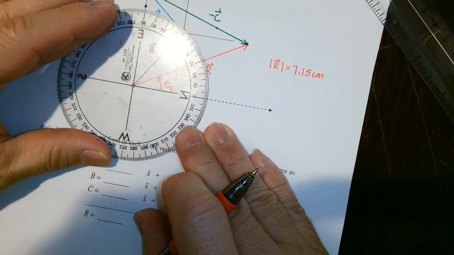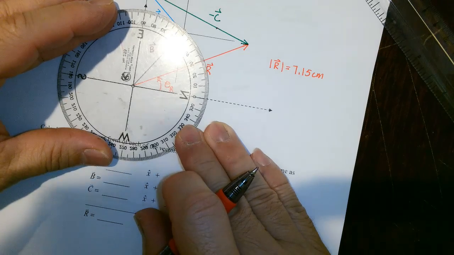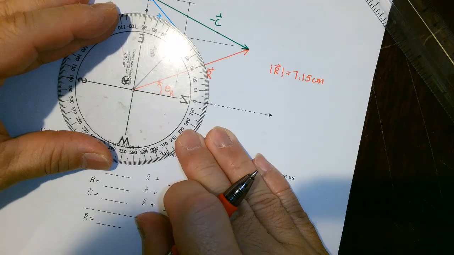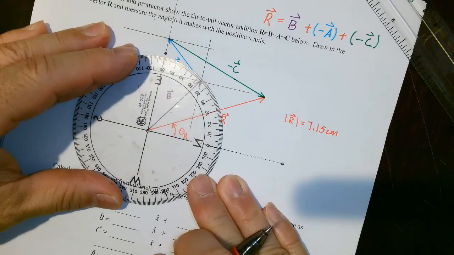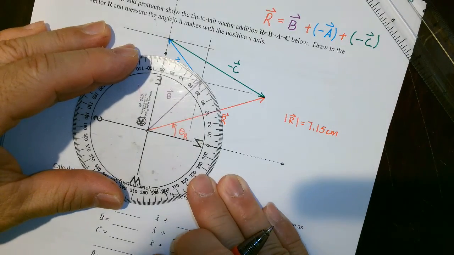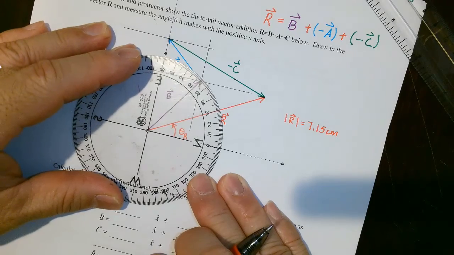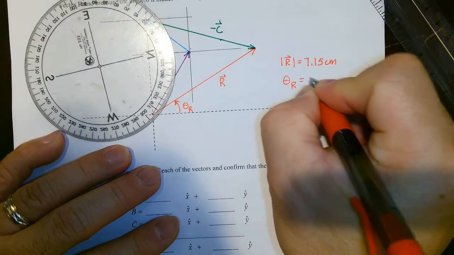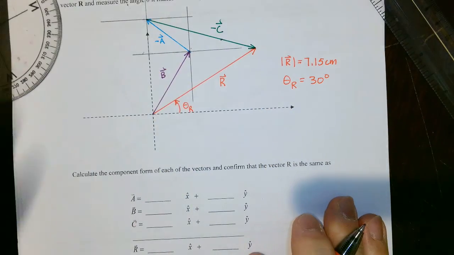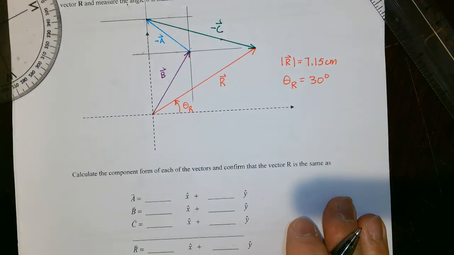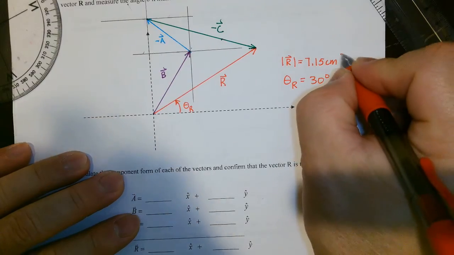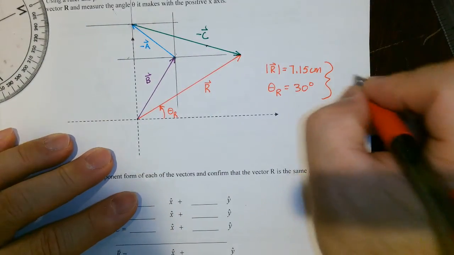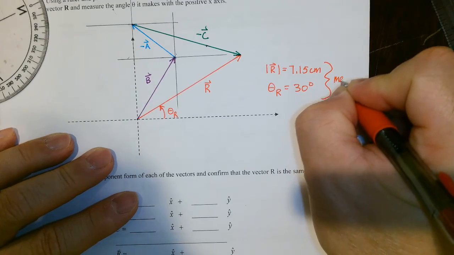I see 30 degrees right on the dot right there. So my theta r looks like 30 degrees. That means these are the measured values. Let's see how well we drew this thing. And this is the measured.